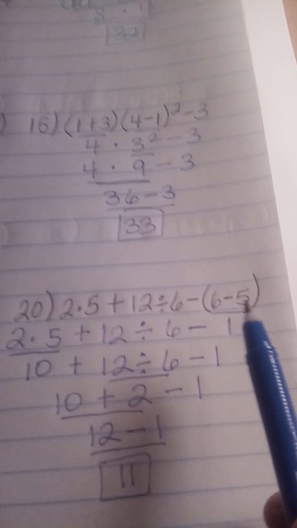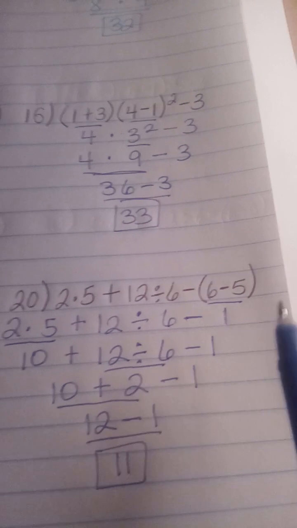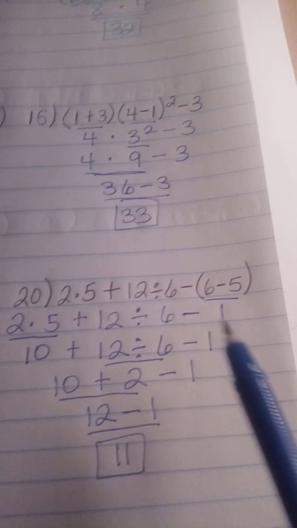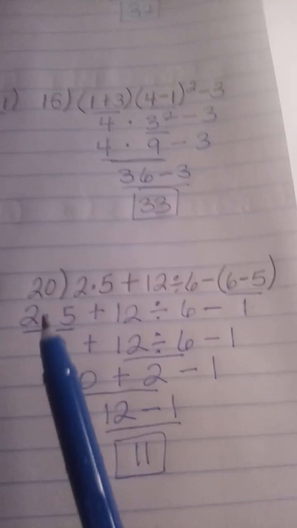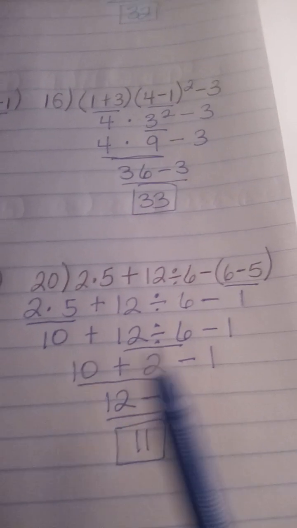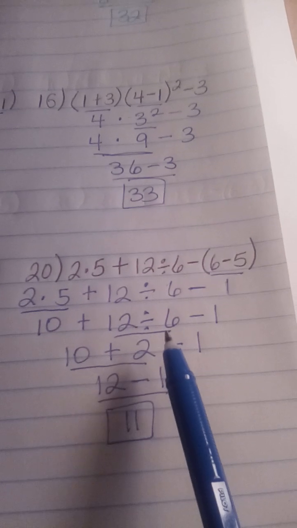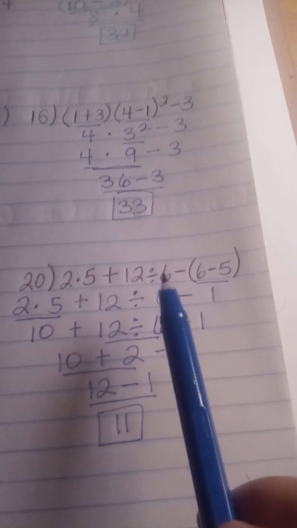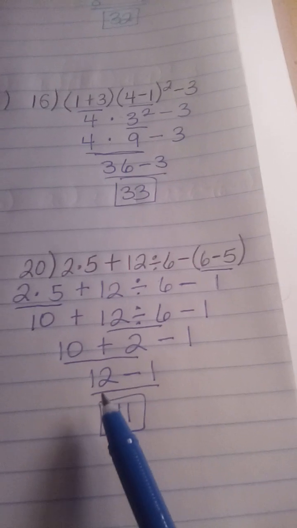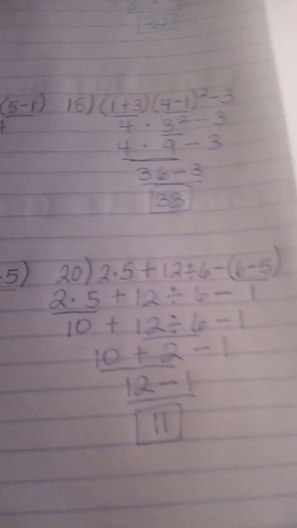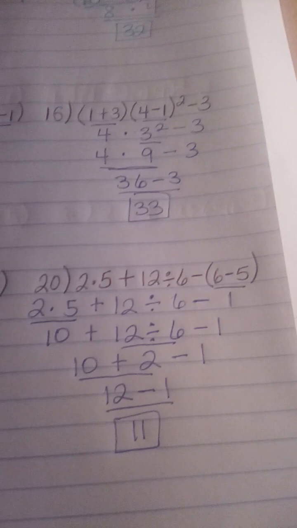So we go through the process. PEMDAS: are there parentheses? There is. Then there's no exponents. And then multiplying, yes. 2 times 5 is 10. After that, division. 12 divided by 6 is 2. Add. 10 plus 2 is 12. What's remaining? Minus 1 is 11. Any questions on number 20?